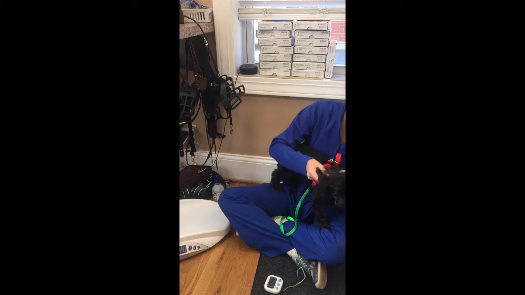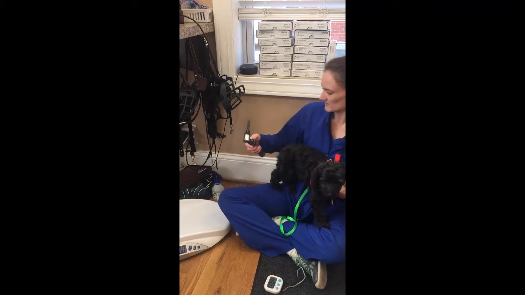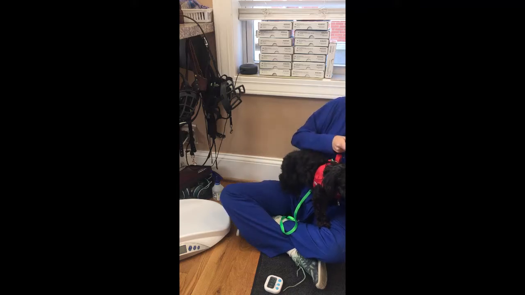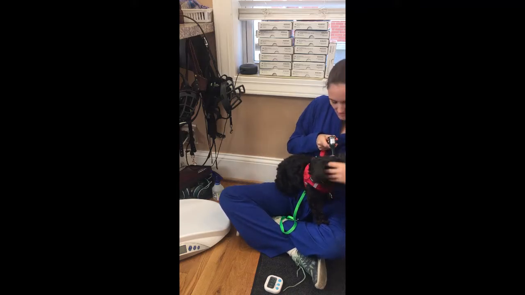And then I'll check her ears. Using an ophthalmoscope, check for any inflammation, heavy debris, or ear mites. It's okay, good girl.